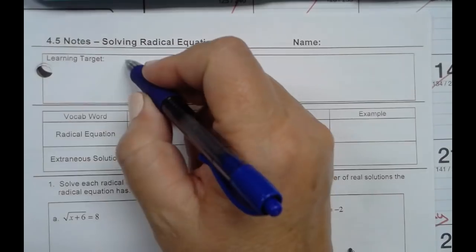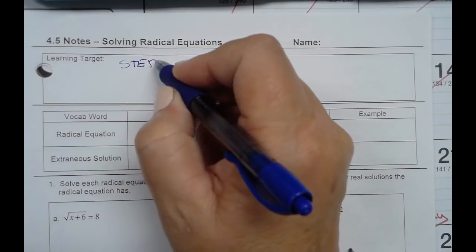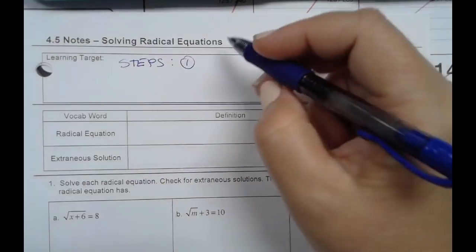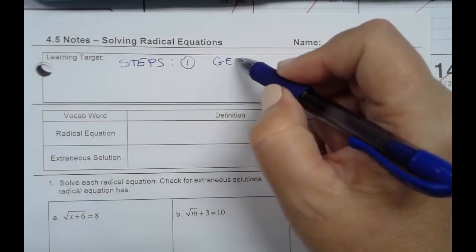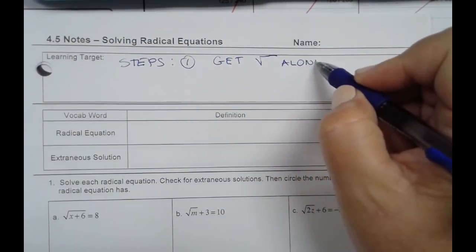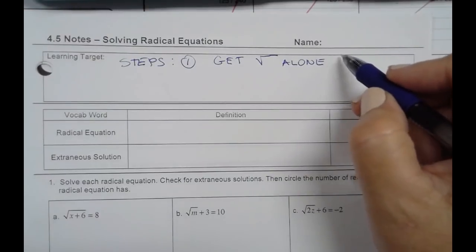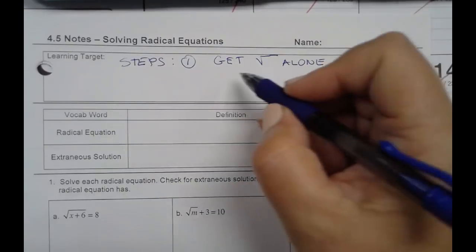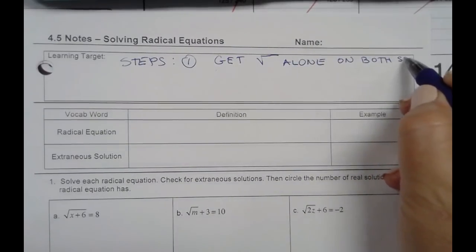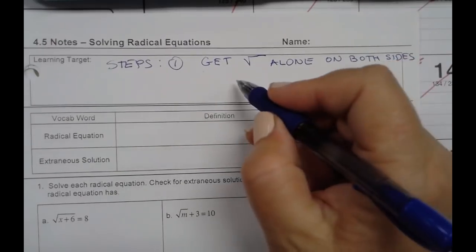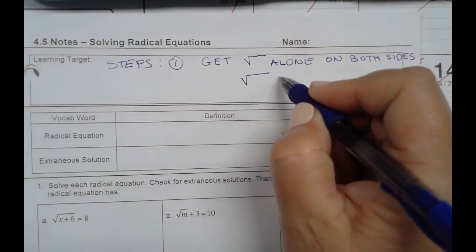So the steps in solving radical equations: number one, you need to get the square root alone on both sides. Okay, you're going to get them alone on both sides, so it should look something like this: radical equals radical.